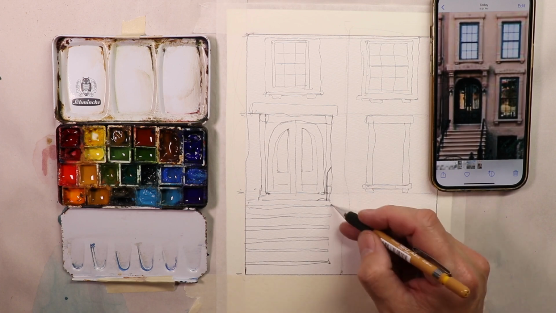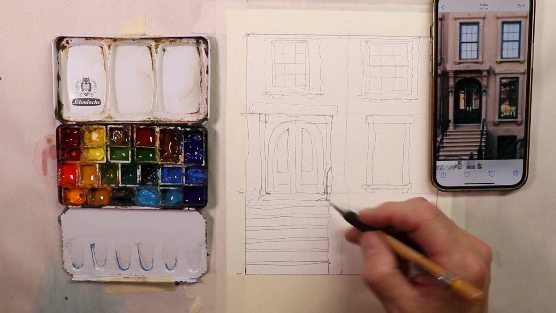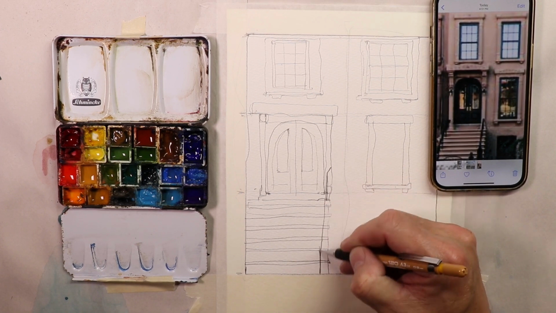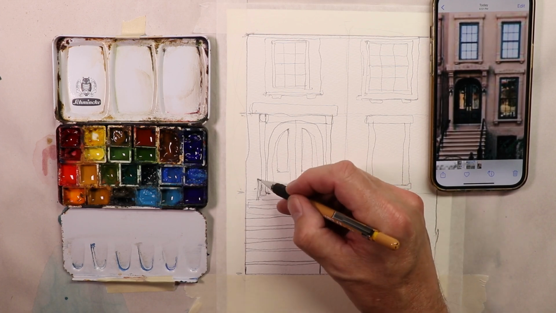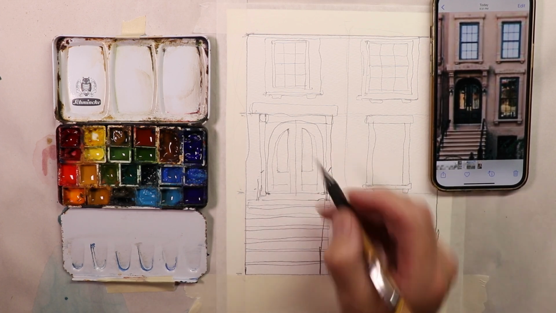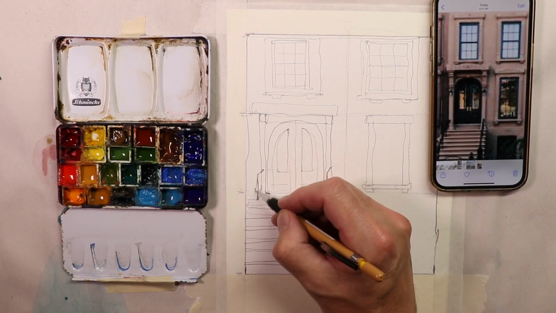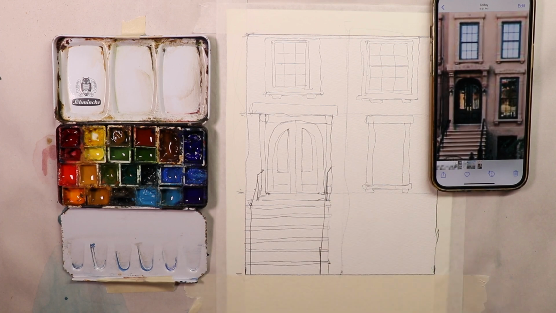Like that. Like that. And there are some railings down here, like that. And there are some more railings over here. Straight across from there, the railings over here. And then down here like so. So we have railings.